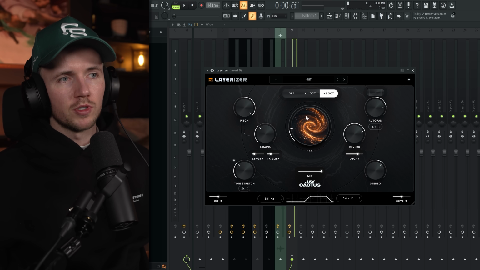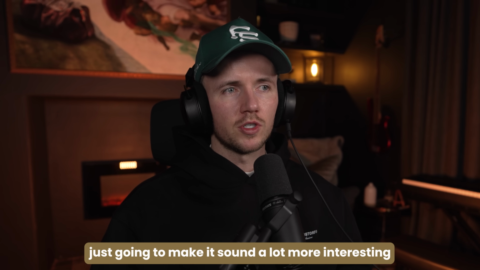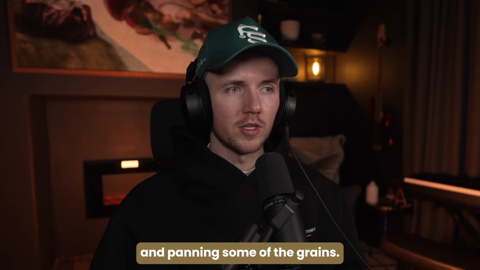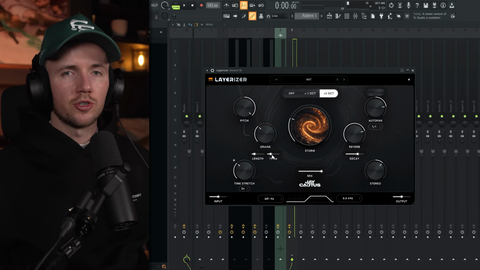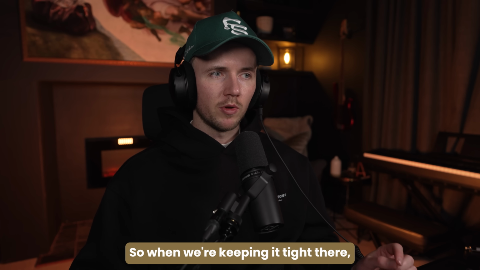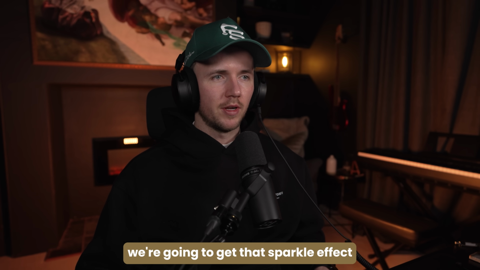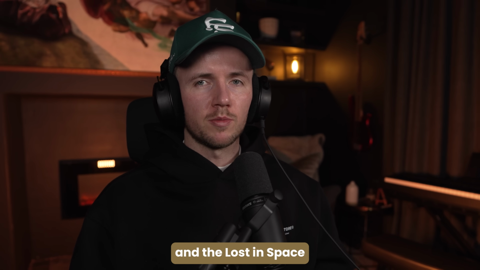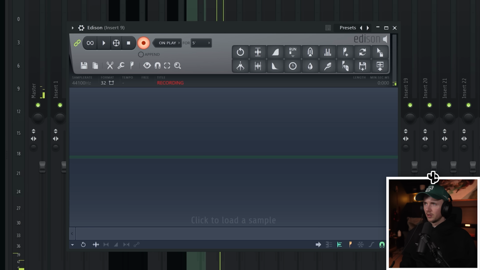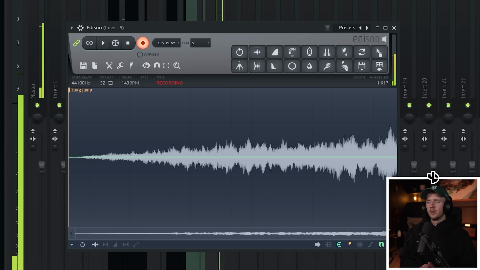And then when we introduce the storm, it's just going to make it sound a lot more interesting because it's reversing and panning some of the grains. The length is the size of the grains, and the trigger is the amount of space in between them. So when we're keeping it tight there, we're going to get that sparkle effect. But all these presets were made by me, and the Lost in Space one sounds perfect for what we're trying to do. So I'm going to open Edison and just record that in.